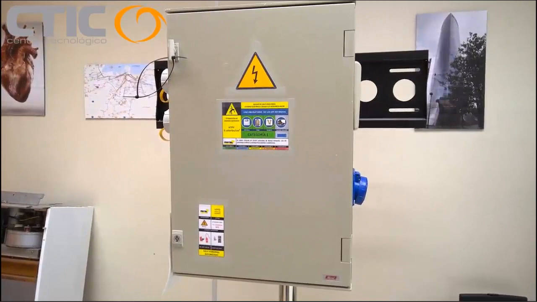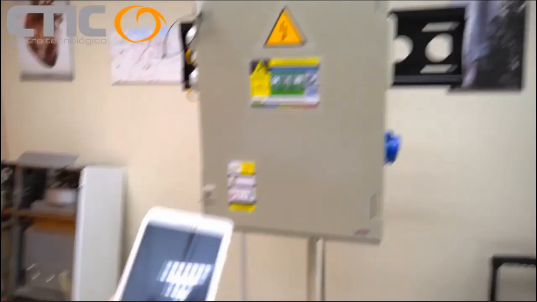Now we are going to talk about augmented guides and self-training. Here we have an example about occupational risk prevention with mobile devices. It is a small sample about how a mobile device can give information related to each piece of equipment.